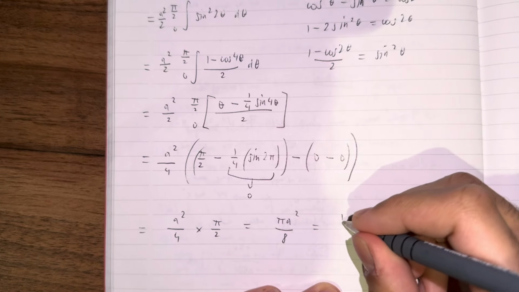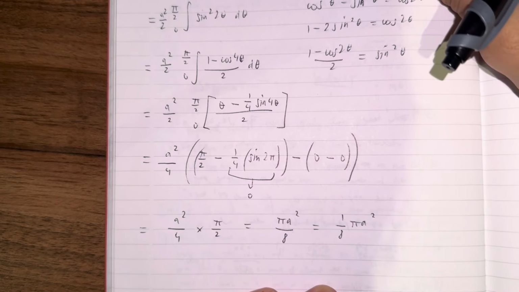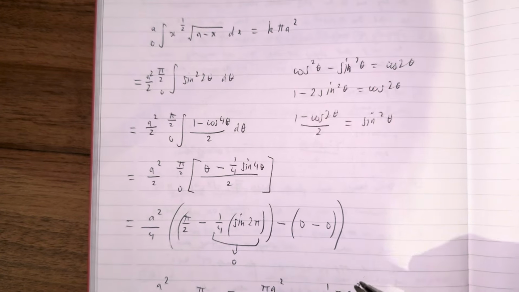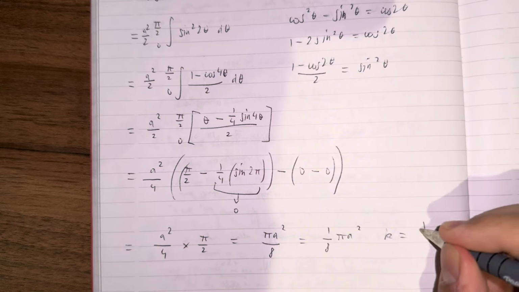And we can rewrite this again as 1/8 pi a squared. Now at the beginning of the question it said it was equal to k pi a squared, and we've got 1/8 pi a squared, which means that k is equal to 1/8.